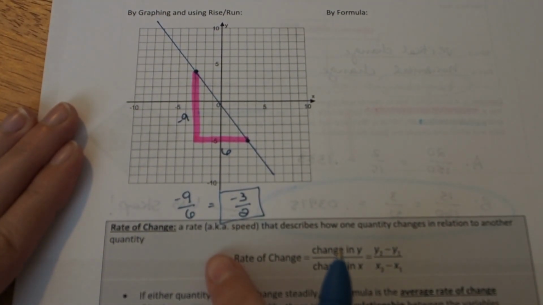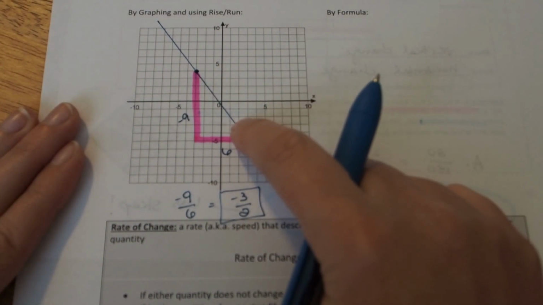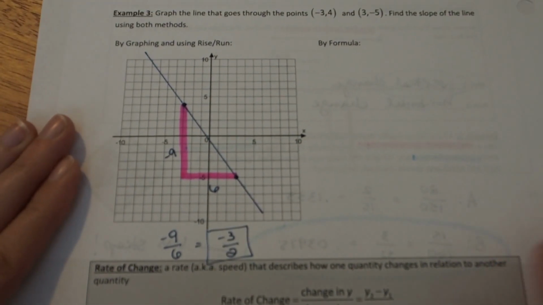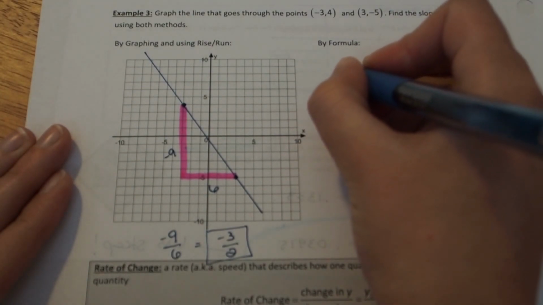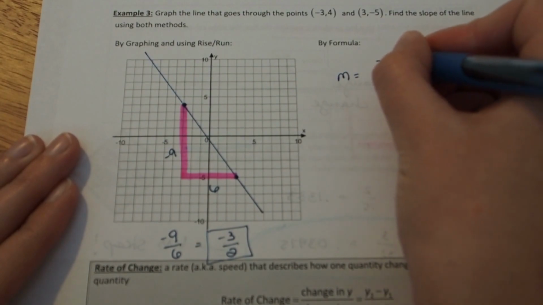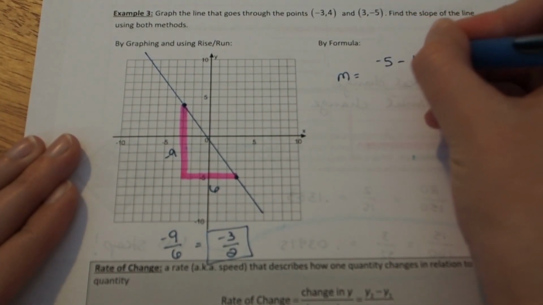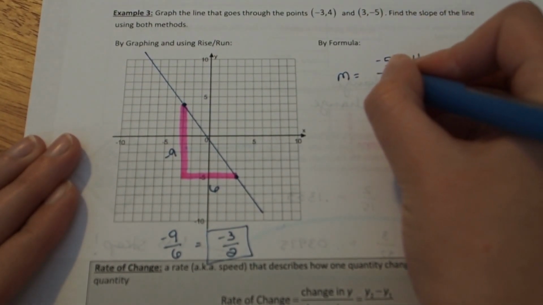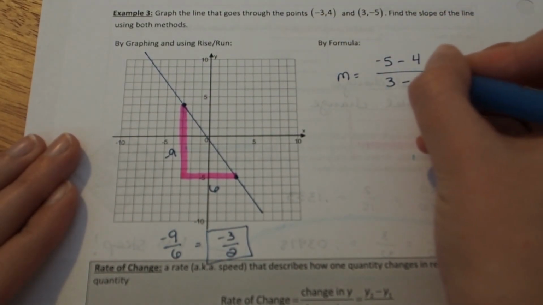Okay, and I'm going to do the same thing using the formula instead of using my graph and counting the rise and the run. Okay, so by formula, slope, or m, would be equal to y2, the second y coordinate, which is negative 5, minus y1, the first y coordinate, which is 4, over x2, which is 3, minus x1, which is negative 3.